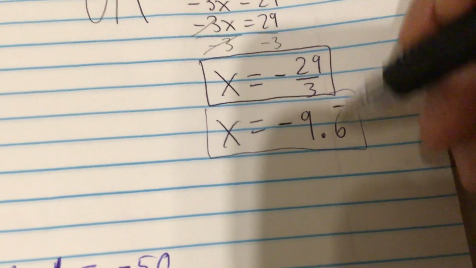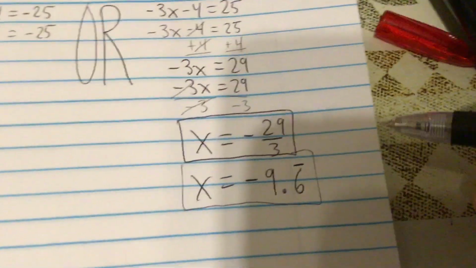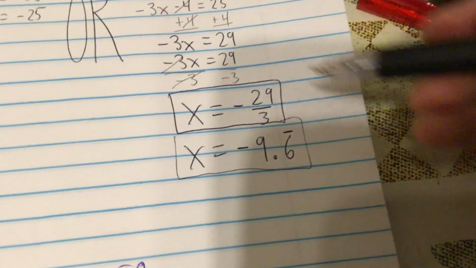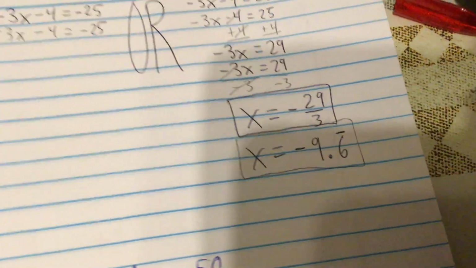Remember, these are 2 of the exact same number. So even though I've boxed 2 values of x, they're the same number, you just pick one that you like, the decimal or the fraction.